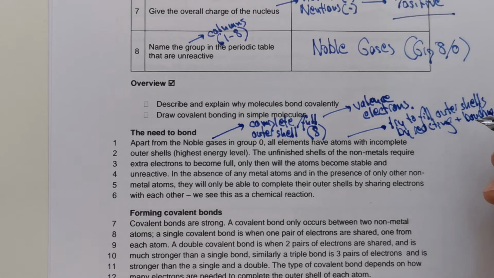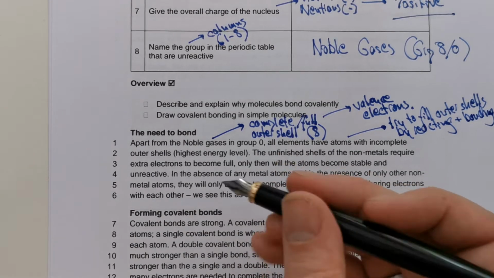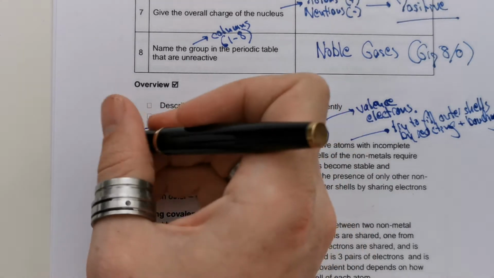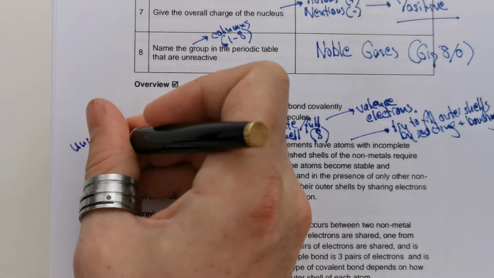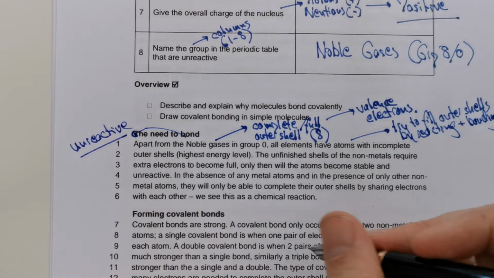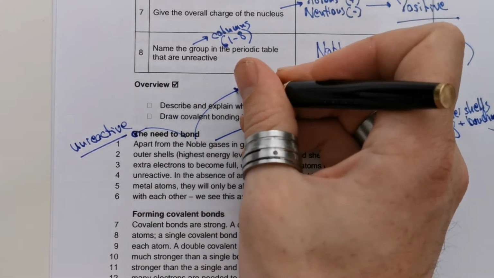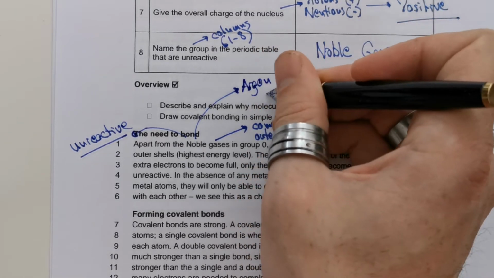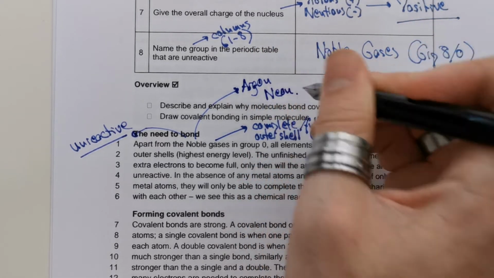Which means that if these noble gases already have a complete full outer shell, the defining attribute of them is that they are unreactive. You might be able to remember some of the noble gases in terms of examples. These are things like argon, neon, a couple of examples.